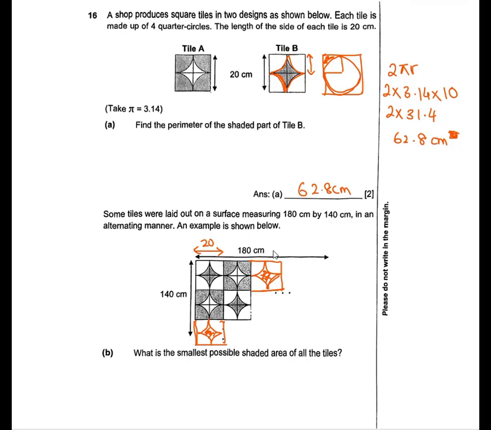We have 20, 20, 20, and the total length is 180. So how many such squares would be there? To find that out, we have to divide 180 by 20. The 0 gets cancelled. 2 times 9 gives me 18. So there would be 9 such squares here.